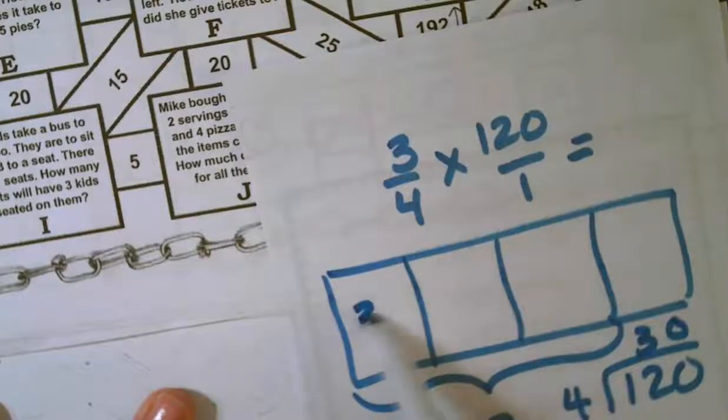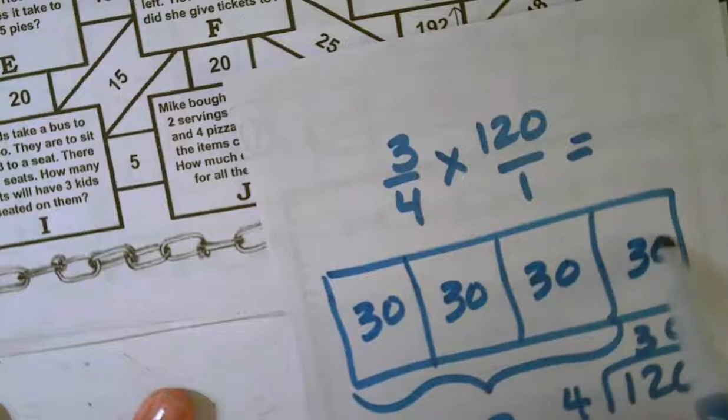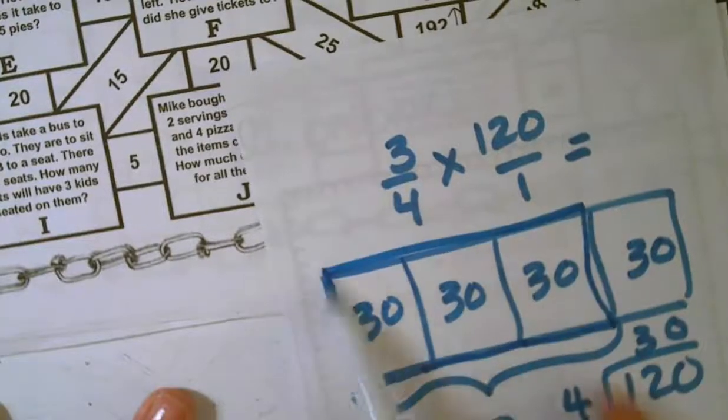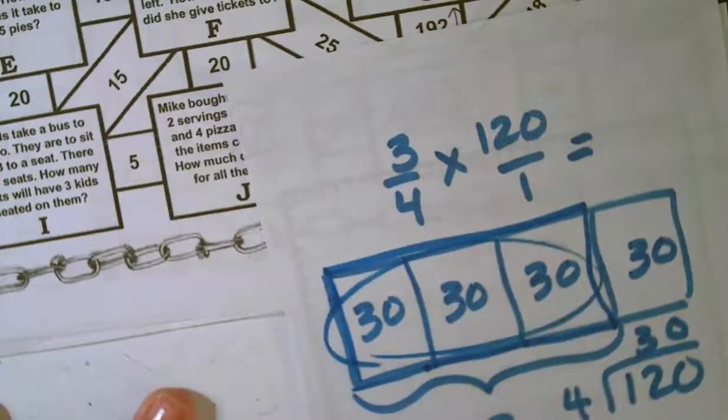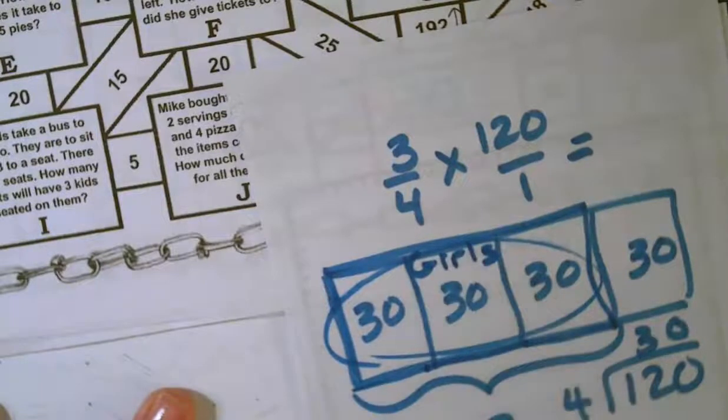So I know that each of these parts would have 30 in it. So this tells me that 3/4 of 120 is this amount. So I know that these are the girls. And the remaining amount would be the boys.